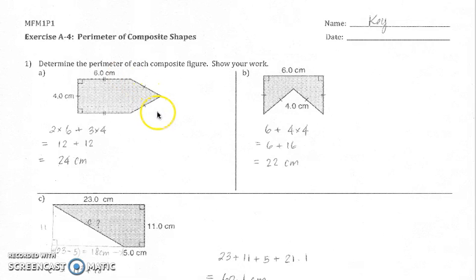So in this diagram, we have 3 sides with 1 tick labeled. So each of these 3 sides are 4 centimeters long. And 2 sides with double tick, so these 2 sides are 6 centimeters long. To calculate the perimeter, you multiply 6 by 2 plus 4 by 3. It becomes 12 plus 12, or 24 centimeters.